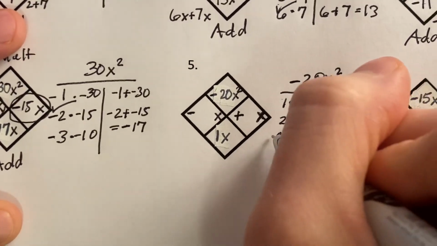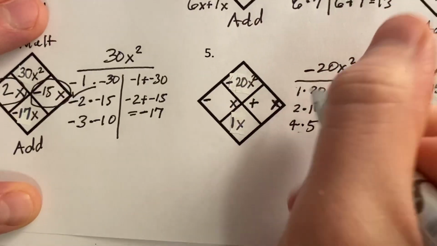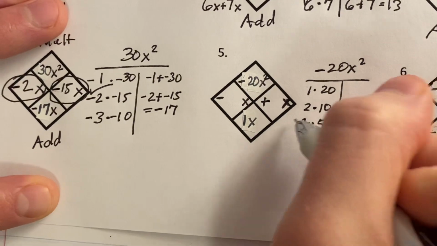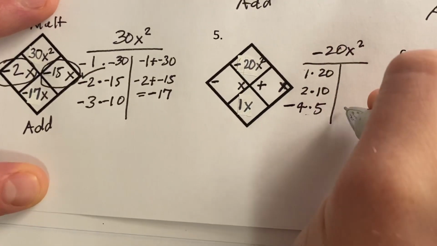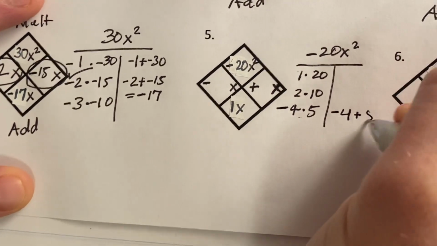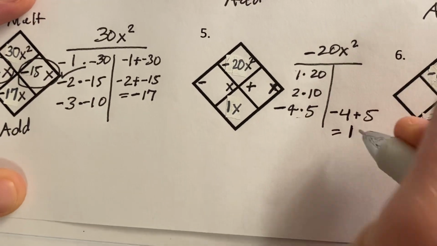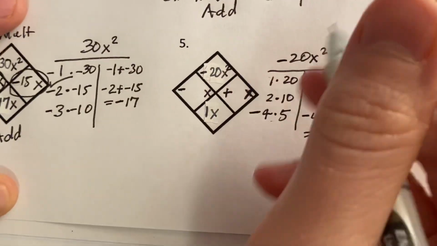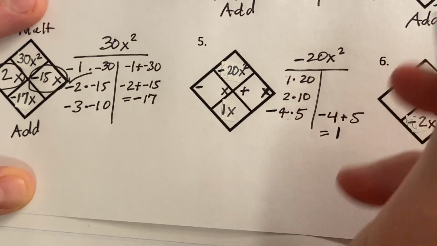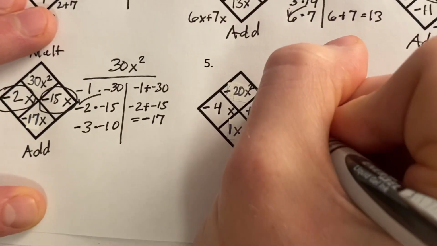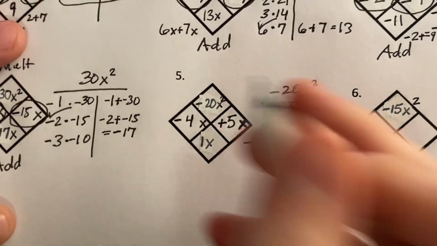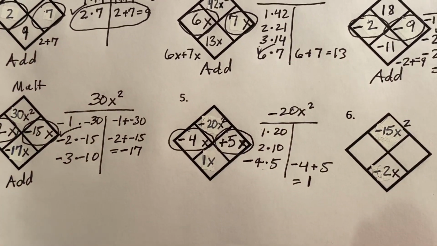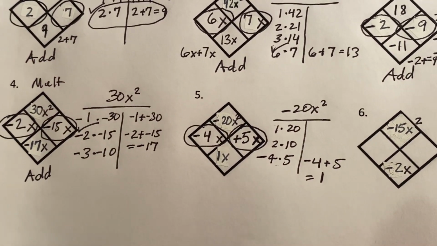If we put a negative on one of these, because we know it's negative and positive, we have to get a positive 1x. So I'm going to put a negative on the smaller number. So -4 plus 5 will give us positive 1. And a negative times a positive gives us a negative, okay? So it becomes -4x and 5x. And that's all there is to it, you guys. And this is part 1 of the video of the diamond practice, which will help us with factoring. Thank you.